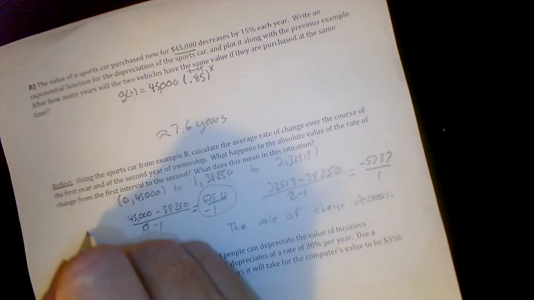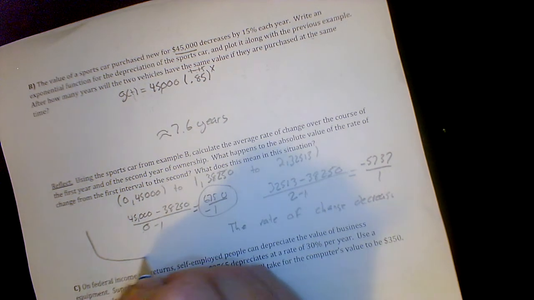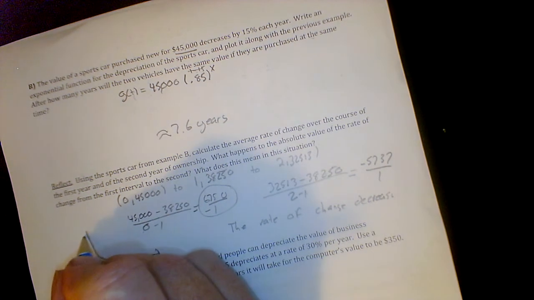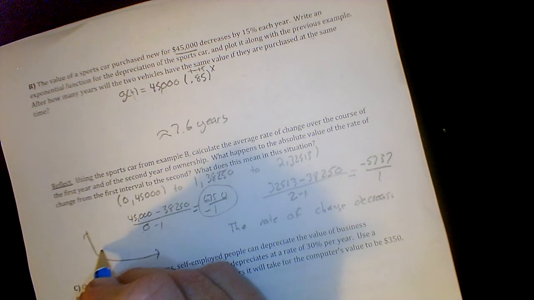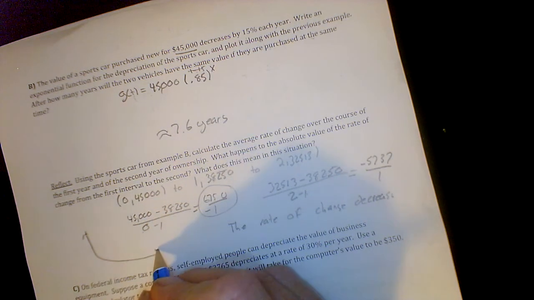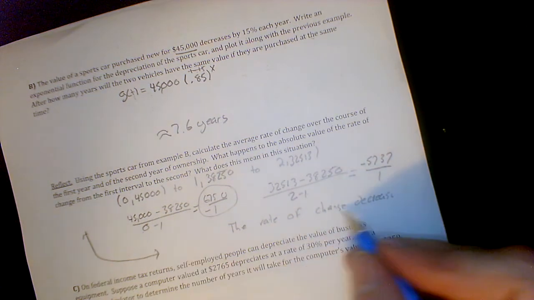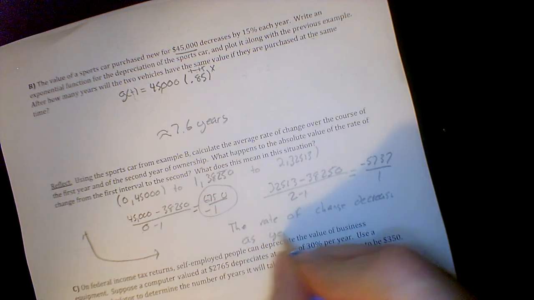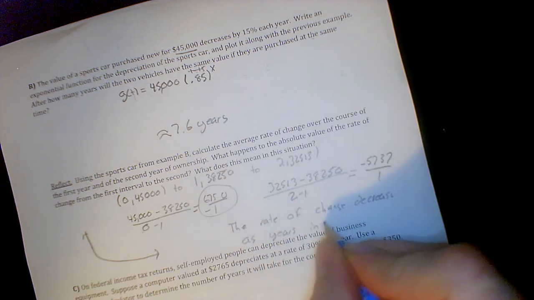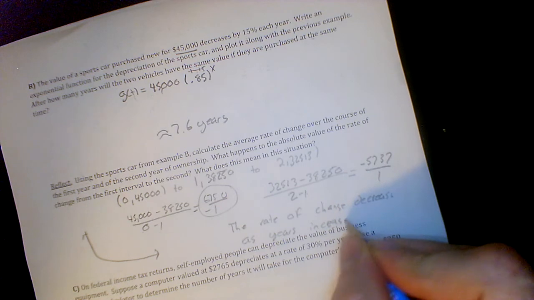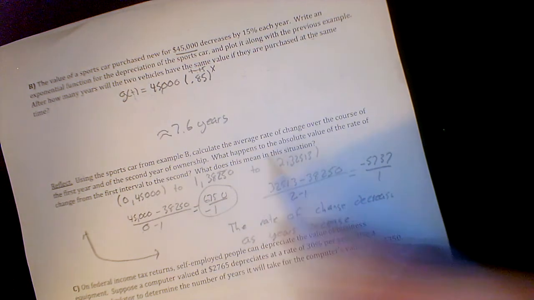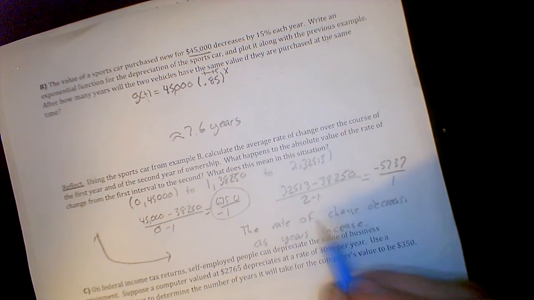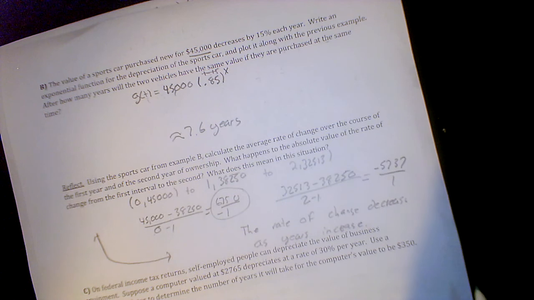We can see that if I have a graph that kind of looks like this, eventually it's going to level out, and it starts to do this huge decrease in the beginning, but then kind of levels off. So my rate of change is going to decrease as years increase. Let's see if that answered all that. What does that mean to the situation? Well, that's what it means. As the years increase, rate of change will decrease.